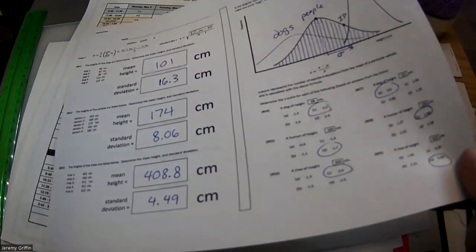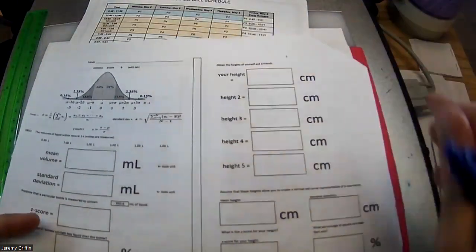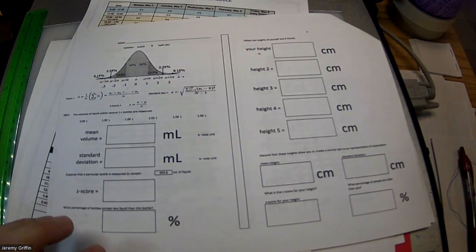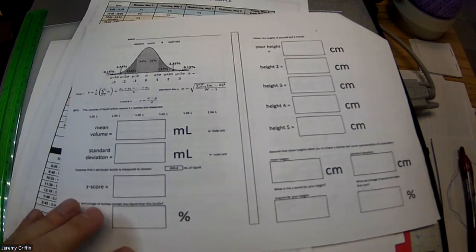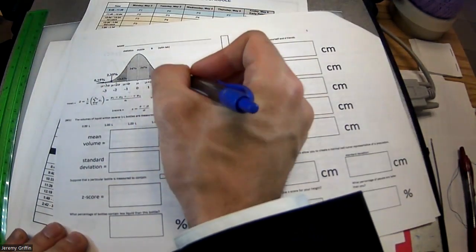So here's what we do next. Guys, flip to Stats Puzzle B. That's the next page, right? Stats Puzzle B. Let's just do a little bit more here. So you guys see this bell curve going on right here?